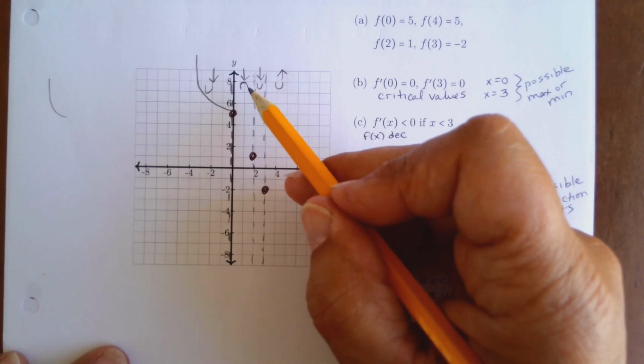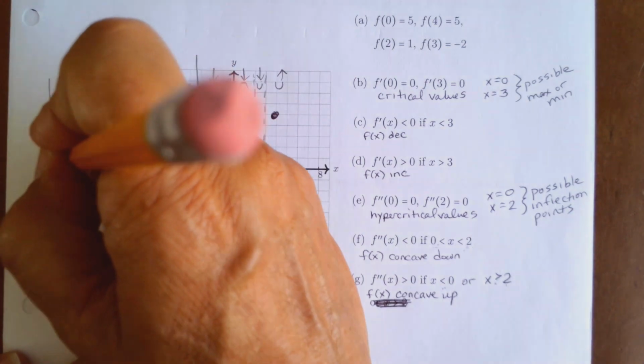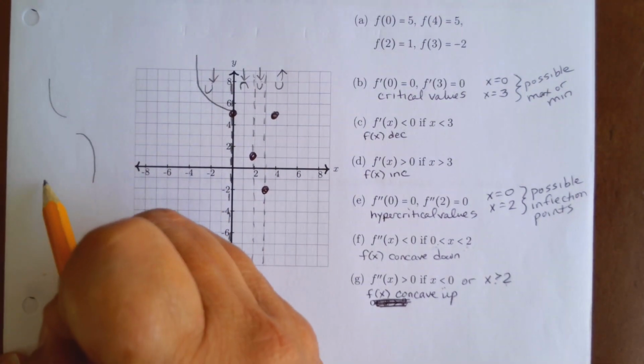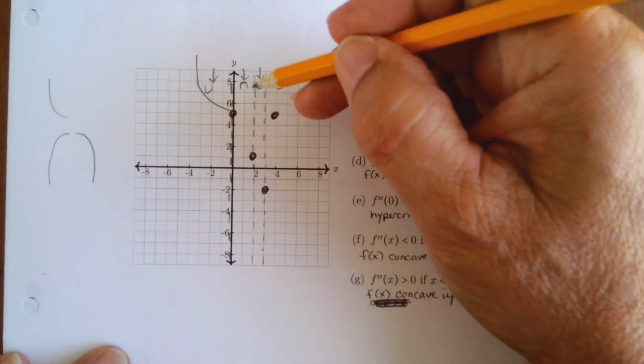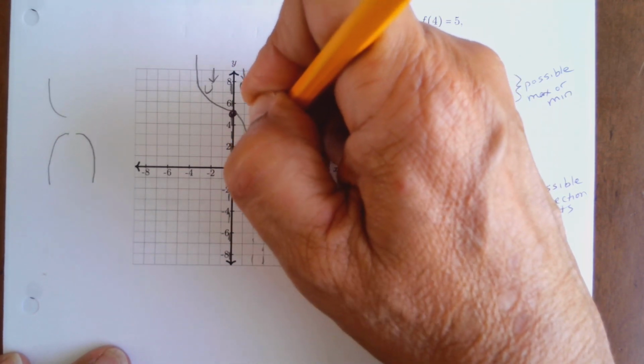Now I'm going to stay decreasing, but I've got to change to concave down. So remember, concave down, decreasing will be this side. So decreasing, because here's concave down. Increasing, decreasing. So I've got to decrease and be concave down till I get to this point. Okay.